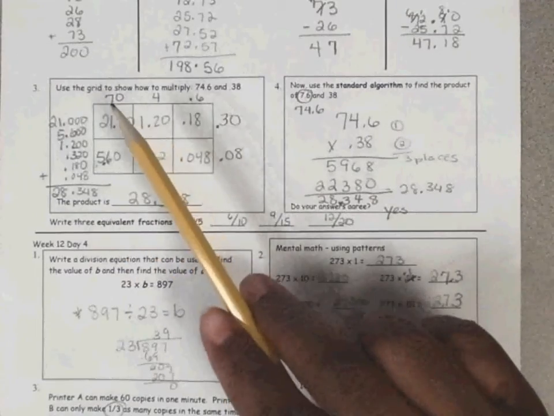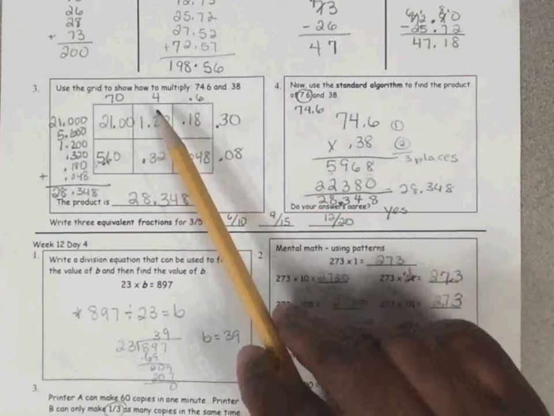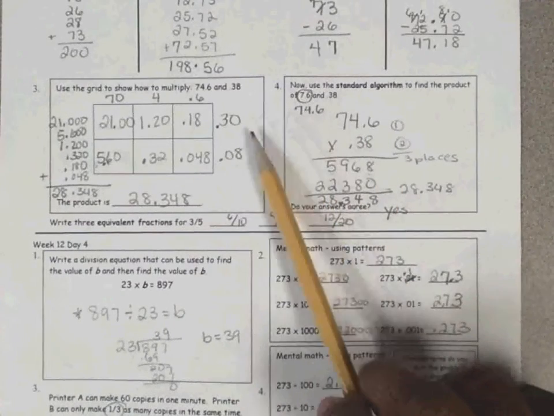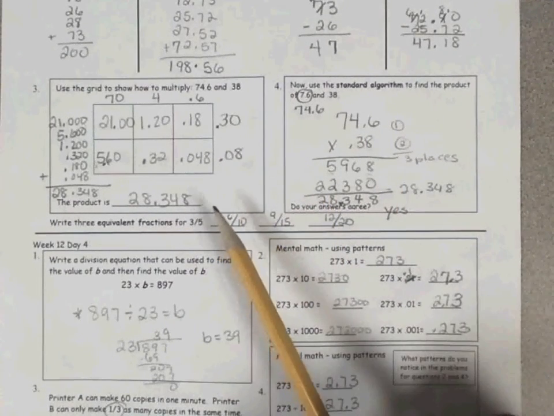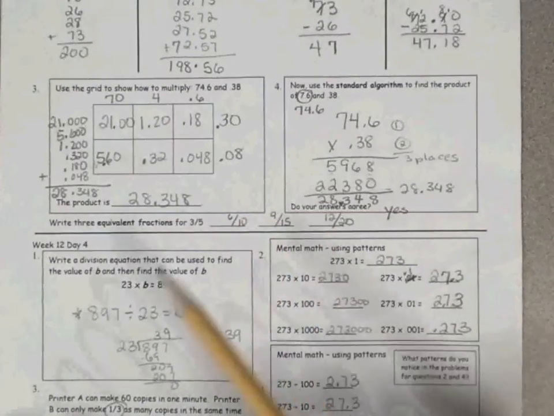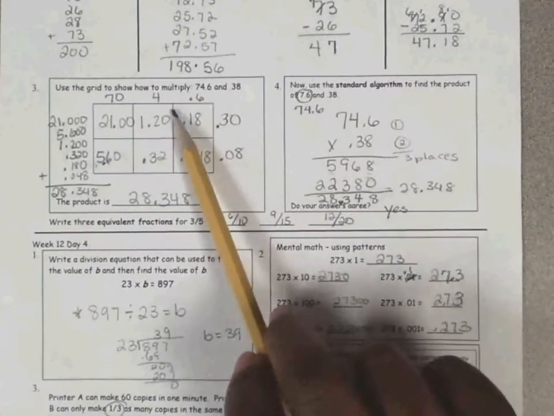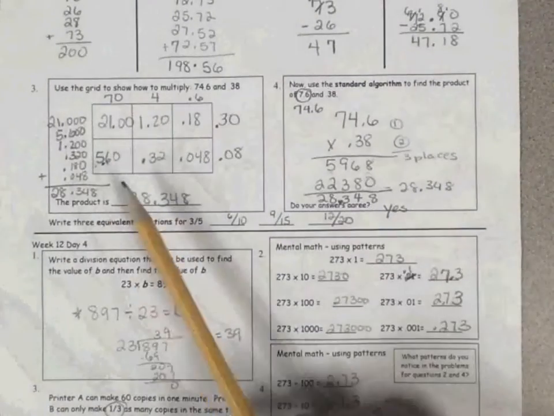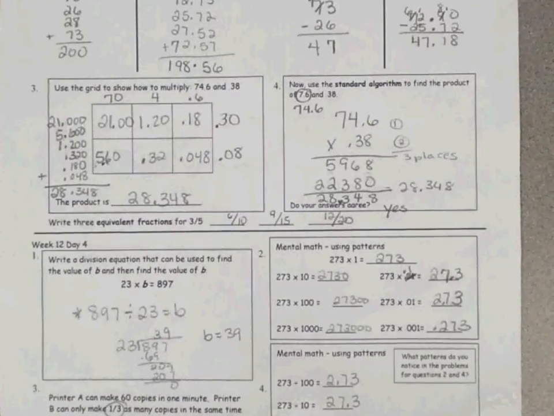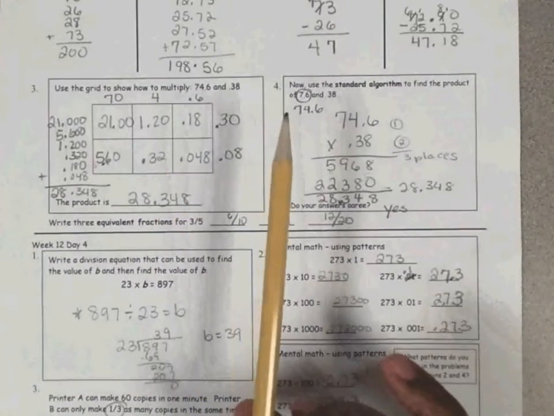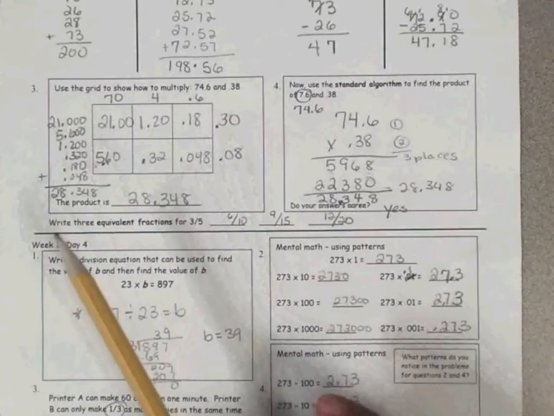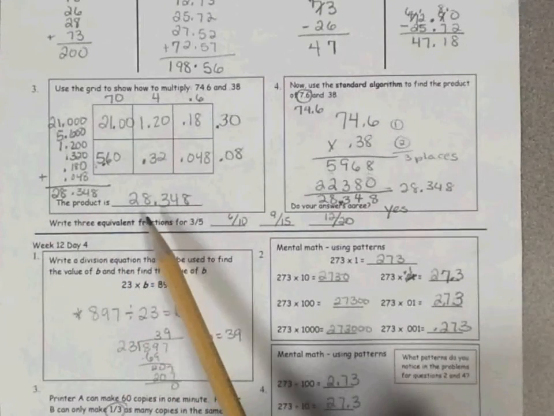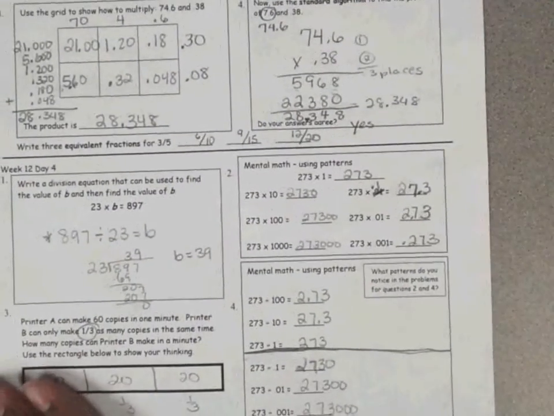Use the grid to show how to multiply. I have 70 plus 4 plus 6/10 times 30 hundredths plus 8 hundredths. I multiply each one, paying very close attention to my decimal placing. I add each one up and line up my decimals. I get 28 and 348 thousandths. Students, remember I can leave my decimals out, add everything up, and then move my place over 3 times. The product is 28 and 348 thousandths.